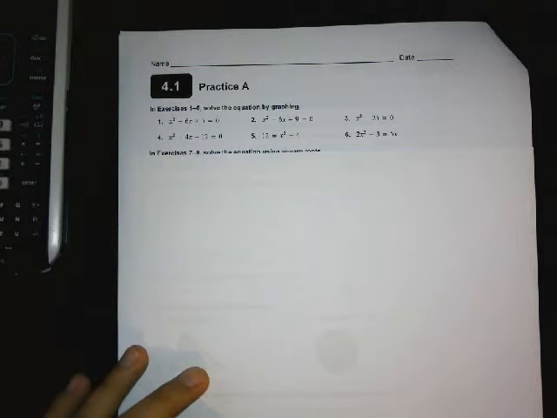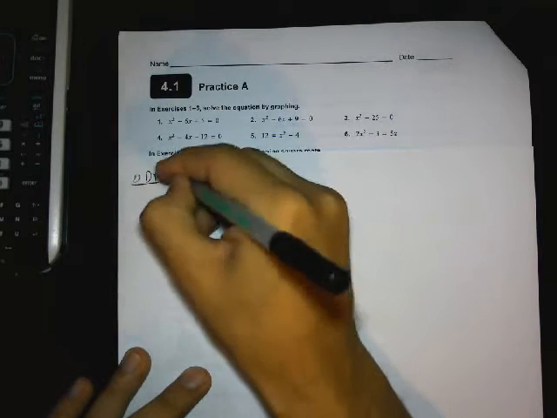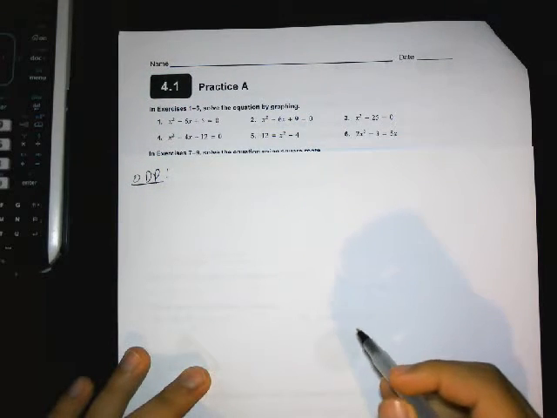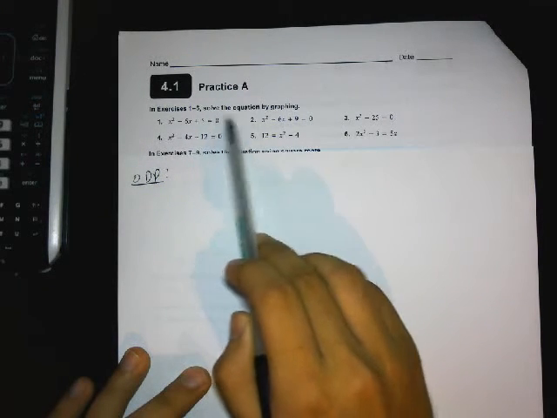Alright class, this is the homework for section 4.1, and we're only going to be doing the odd problems here. Alright, so let's start with number 1. Here in exercises 1 through 6, we're asked to solve the equation by graphing. So make sure that you have your calculator for this part.